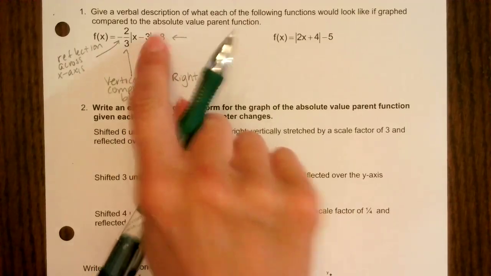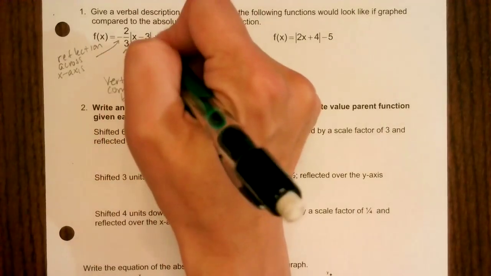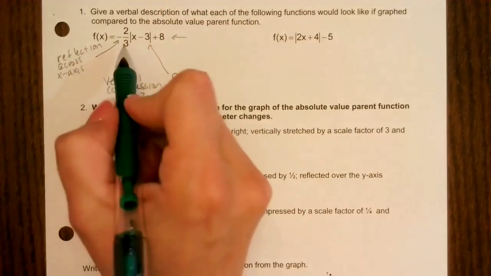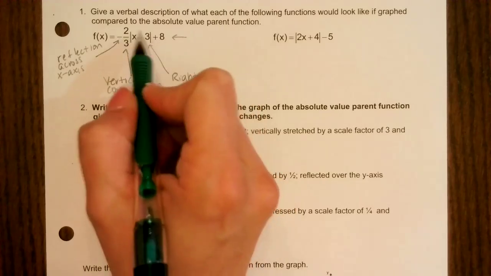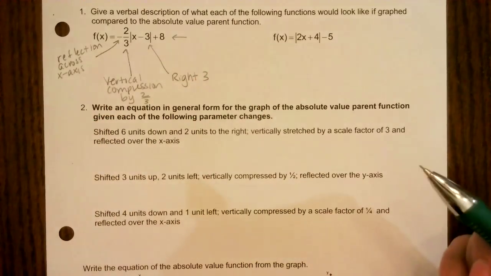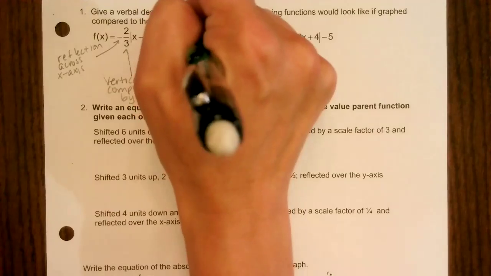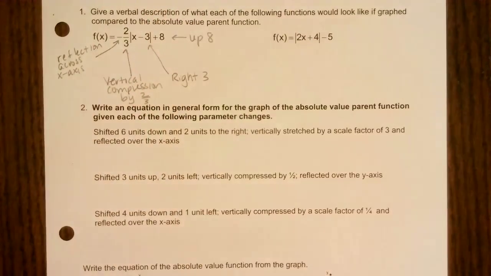And then our last one is the D value. It is outside of the absolute value bars. So everything on the outside of the absolute value bars is going to affect the Y values. Everything on the inside is going to affect the X values. And so this goes up 8.